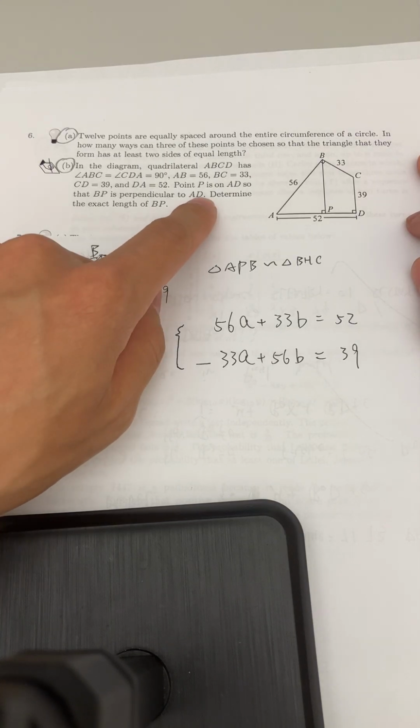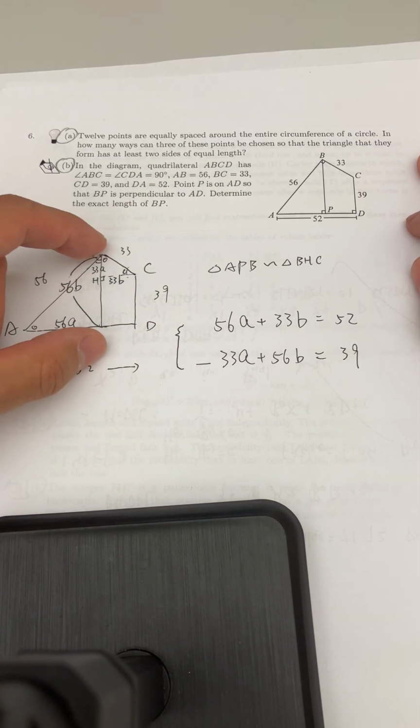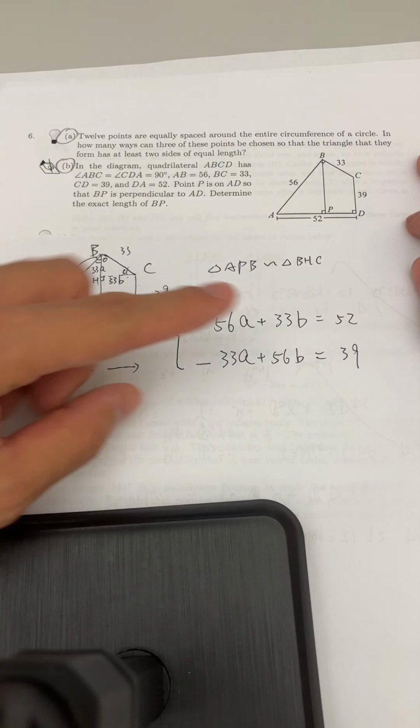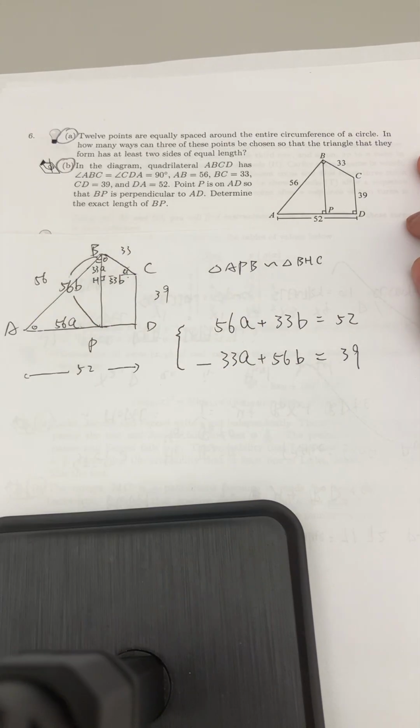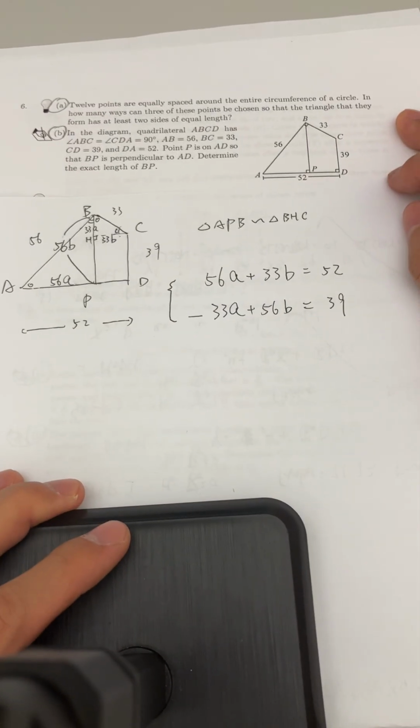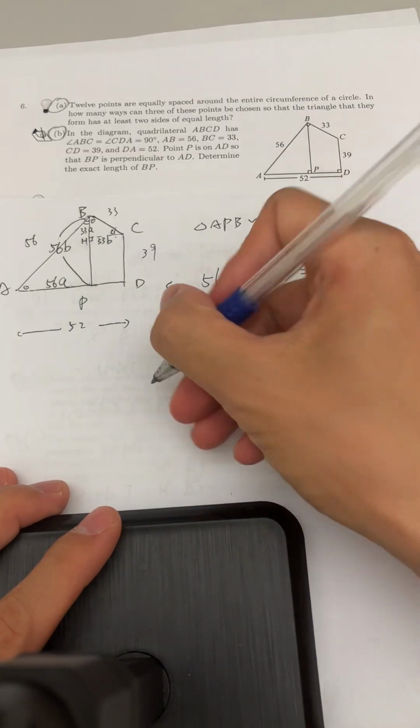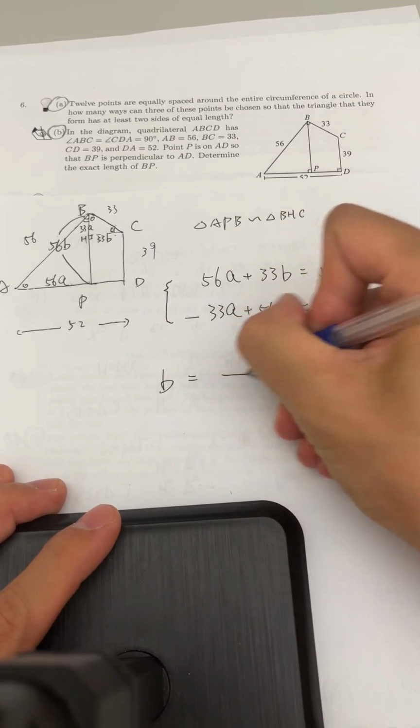So determine the exact length of BP. We want BP, which is 56B. We are just looking for B, we're not solving for A. So let's eliminate A, and then we get B. So eliminate A, and we get B.